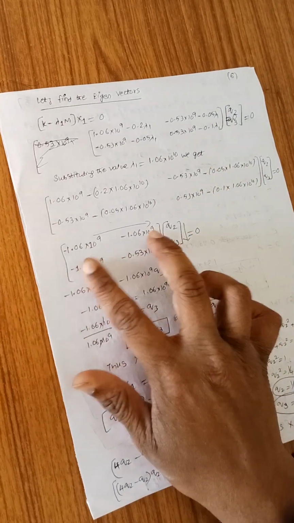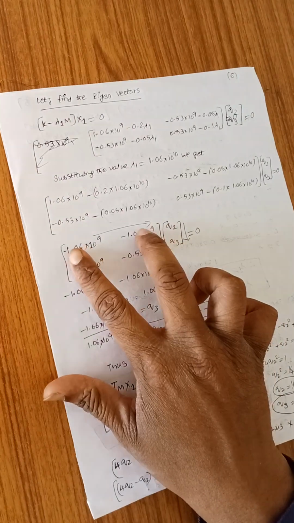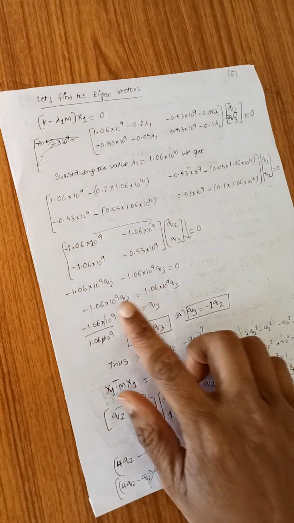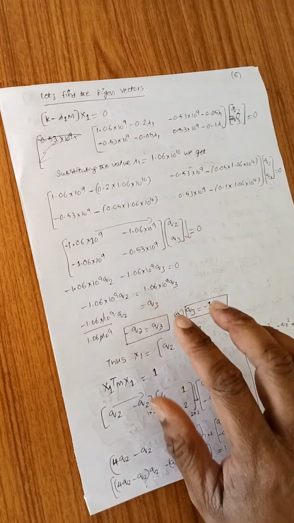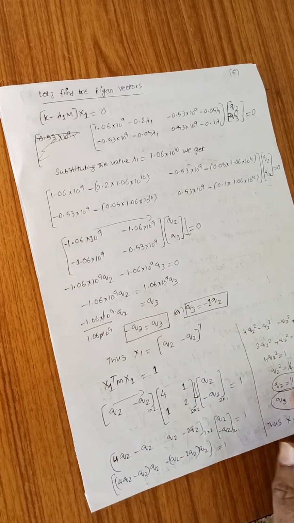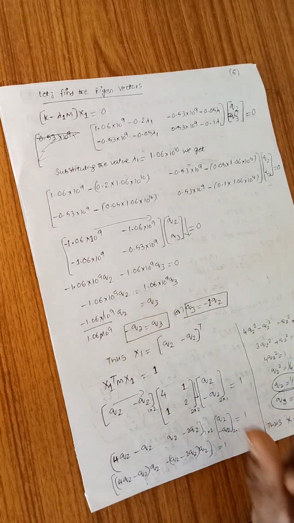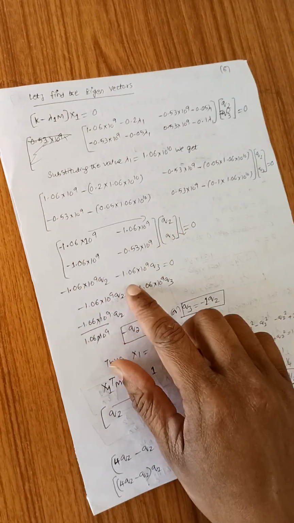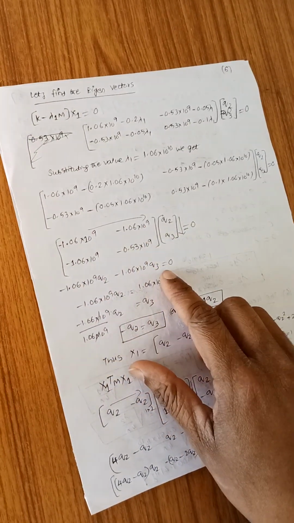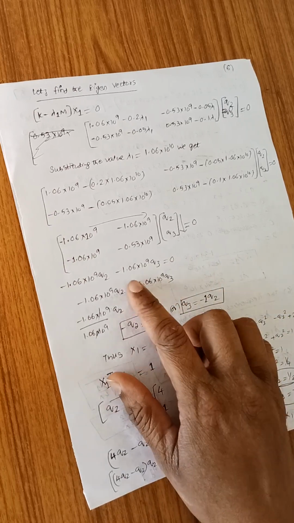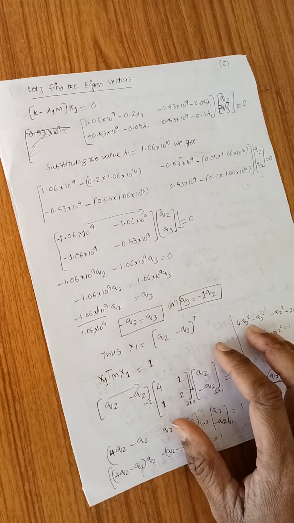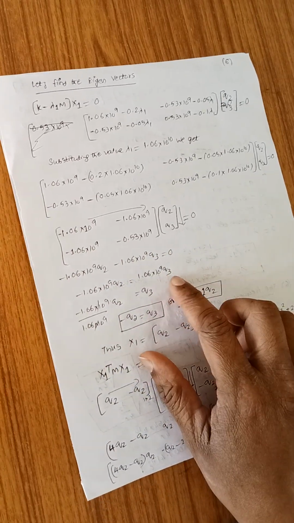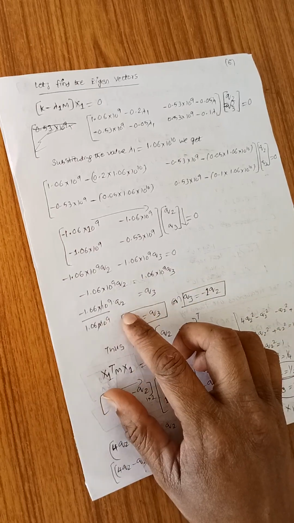Now we are going to do the matrix multiplication. Only multiply this first row with this first column, because both are going to give q2 q3 only. We don't need two equations; if you get any one equation, it's enough. Therefore minus 1.06 into 10 to the power of 9 q2 minus 1.06 into 10 to the power of 9 q3 equal to 0. Send the 1.06 into 10 to the power of 9 q3 to the other side, and you're going to get it like this.